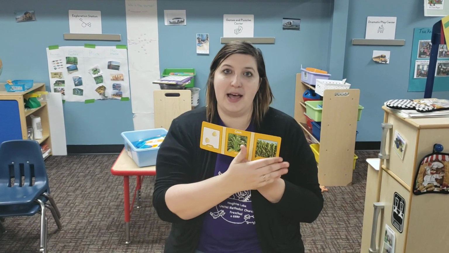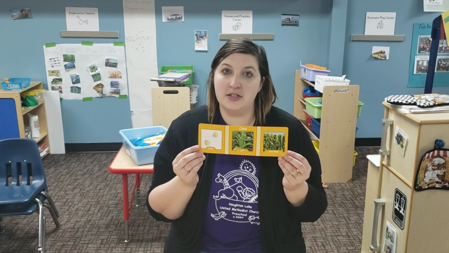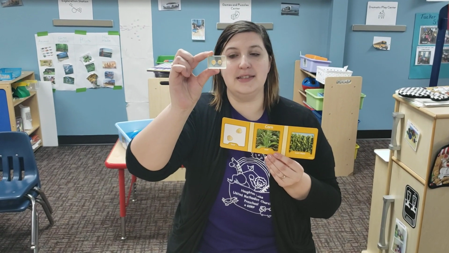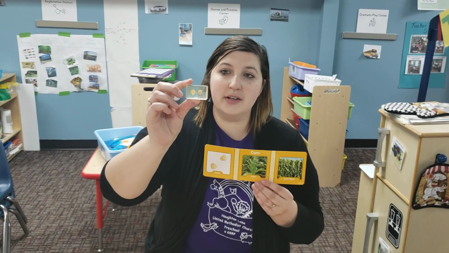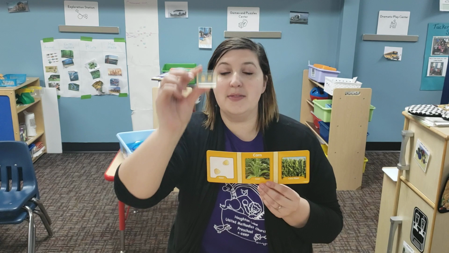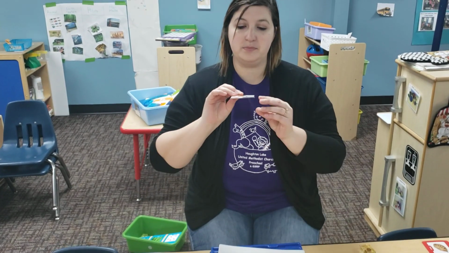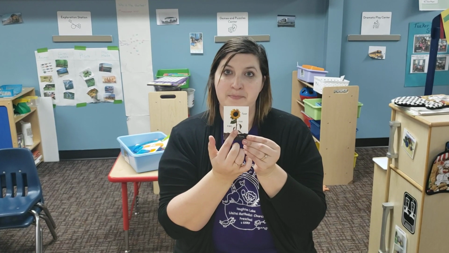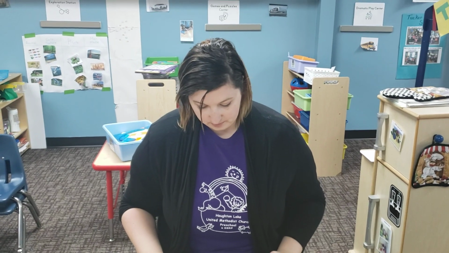Now this is a process. So when things get planted, whether it be flowers, vegetables, fruit, they all start off as seeds. These are corn seeds, just like sometimes you'll see out of a can of corn or maybe a frozen bag of corn. They all start here. They get planted in the ground and they grow roots. Once they start growing roots, then they grow a stem, and then they grow leaves. Now the leaves are really important.